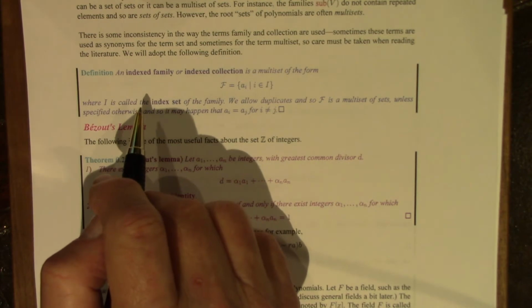There is some inconsistency, however, in the way the terms family and collection, which is a synonym for family, are used. Sometimes the terms are synonyms for set, sometimes for multiset. So when you read in any book, let F be a family of sets, you have to check and see whether the author is allowing duplicates or not allowing duplicates.